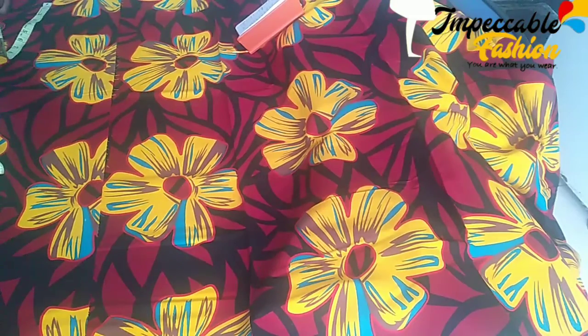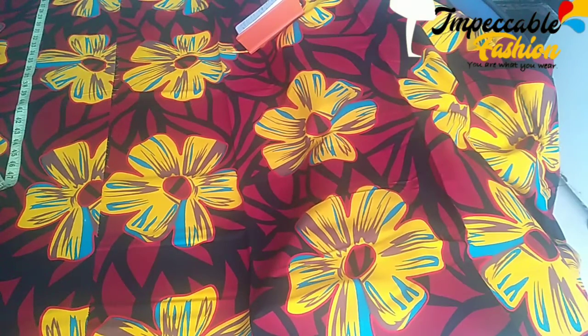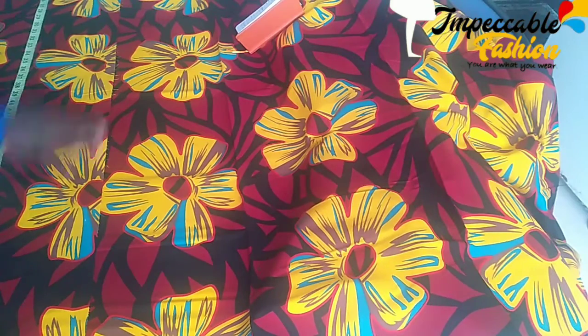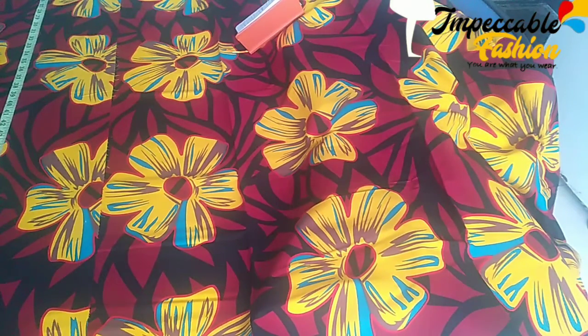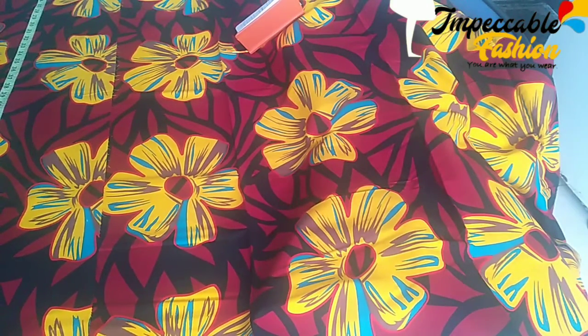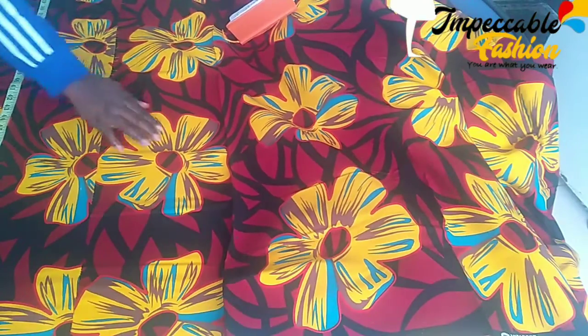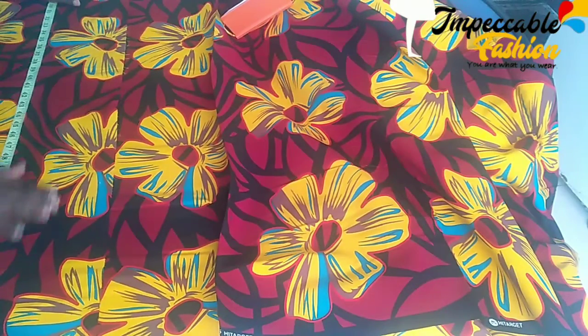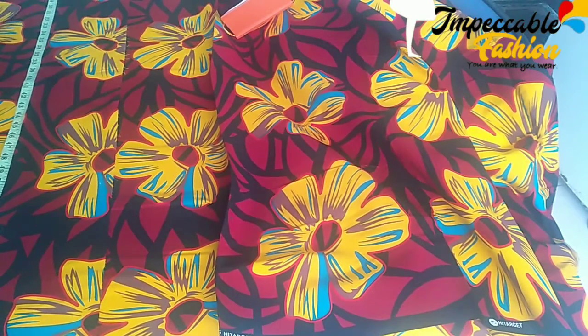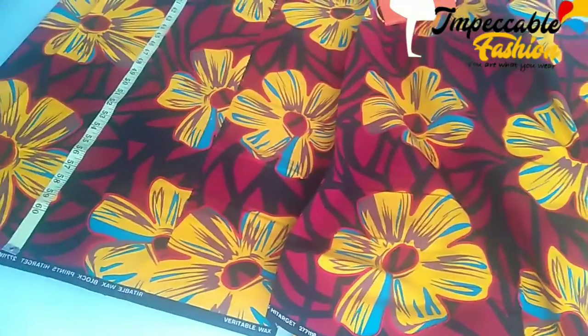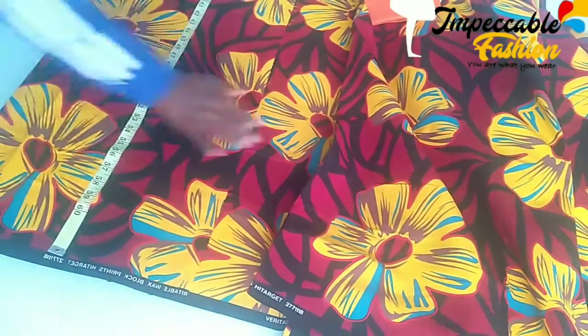So for this tutorial, the hip we are working on is 46. So we are working on 46, and then if you divide 46 by 2, it will give you 23. So we will not be using the 23 directly for front and then back. I will be adding 1 inch to the back and minus 1 inch at the front. So that means it won't be of equal size.